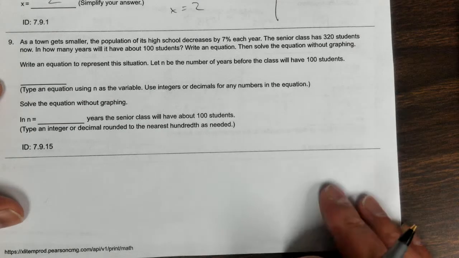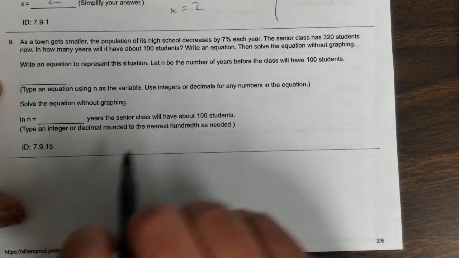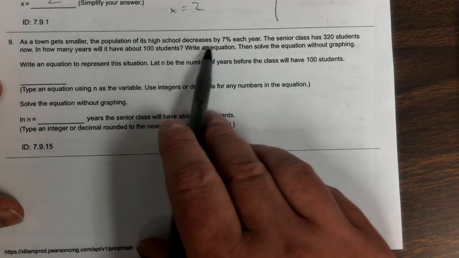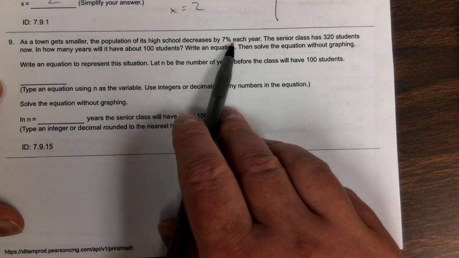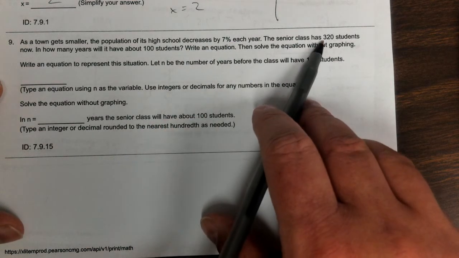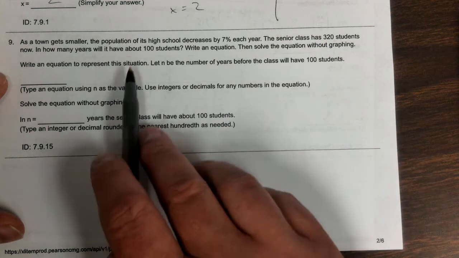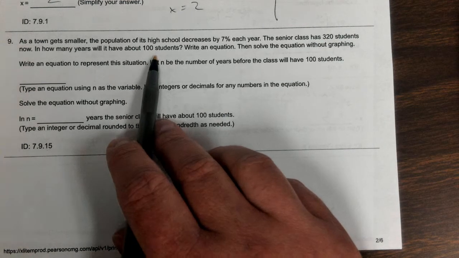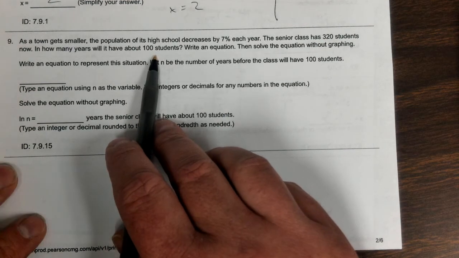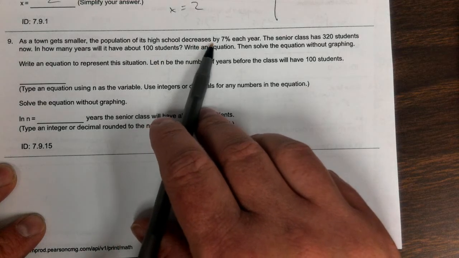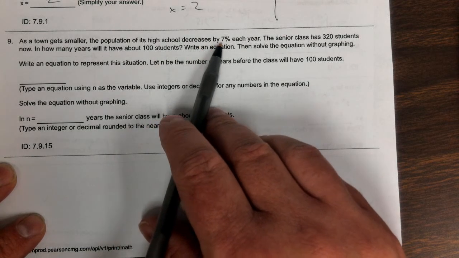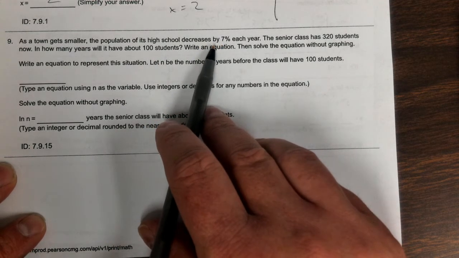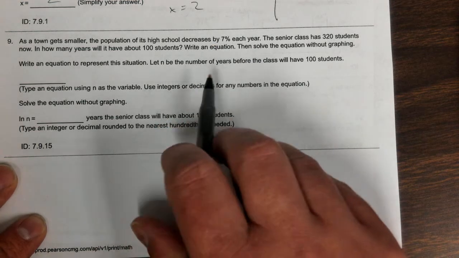Okay, now on the next problem, as a town gets smaller, the population decreases by 7% a year. The senior class has 320 students. In how many years will there be 100 students? So again, population could be decreasing because people move away or for whatever reason. And then it wants you to solve it without graphing.